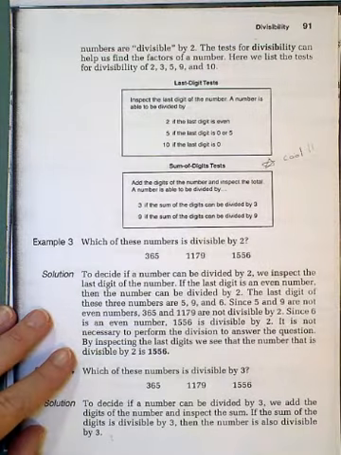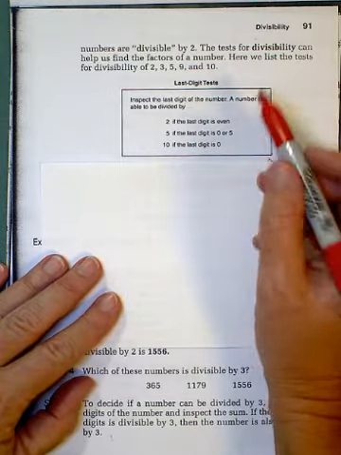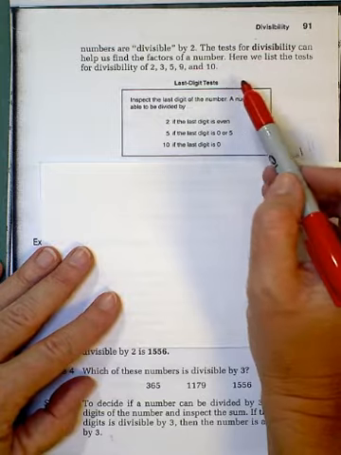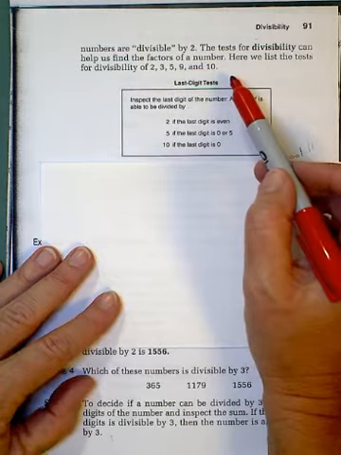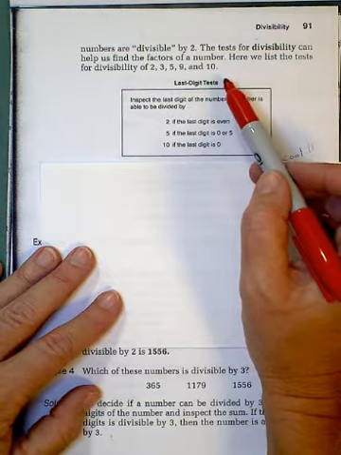But now let's look at some other tests. Again, this might be a page you want to mark until you learn all these tests. Typically, what we do when we decide if a number is even or odd is we look at that last digit. Well, there are several ways we can look at the last digit in order to learn the divisibility of various numbers.